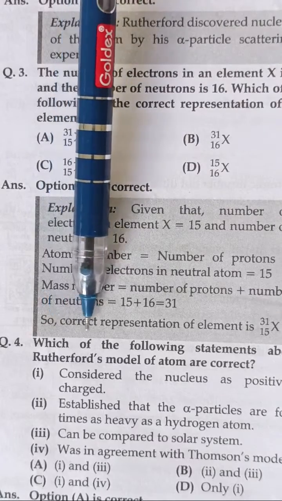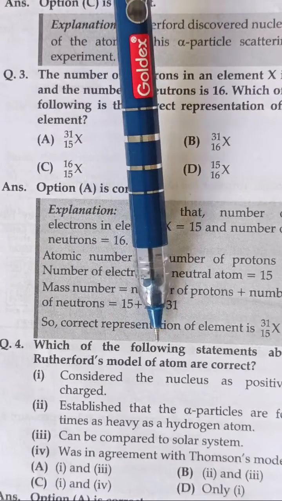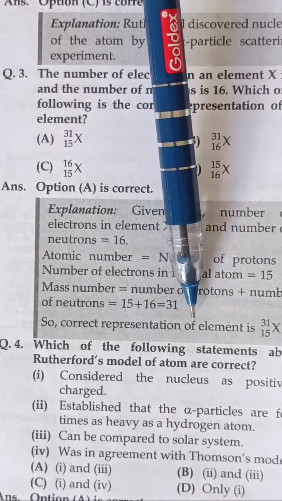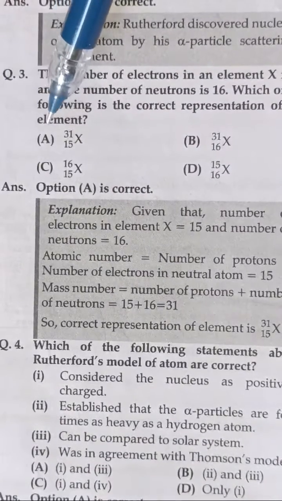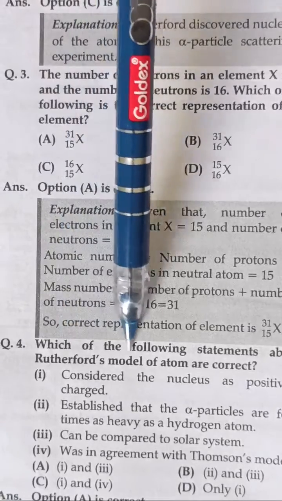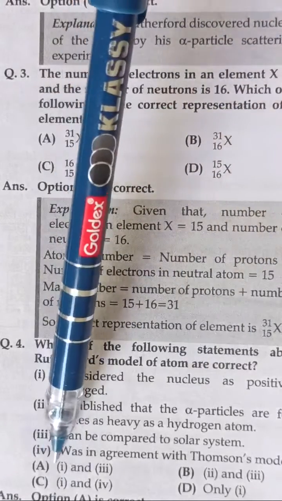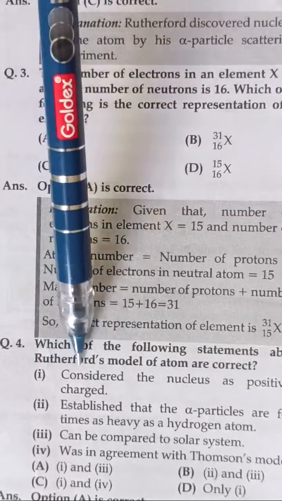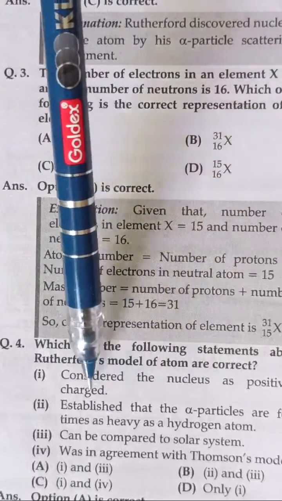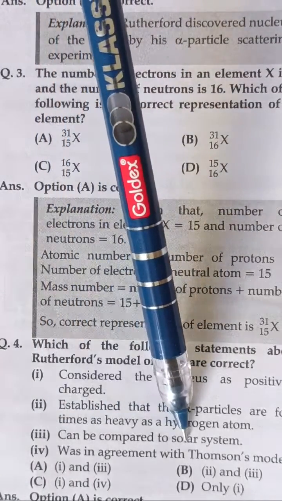Which of the following statements about Rutherford's model of atom are correct? Answer is option A, first and third, which is considered the nucleus as positive charge, and third one is can be compared to solar system.